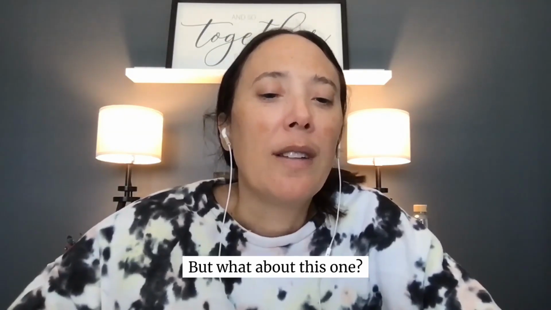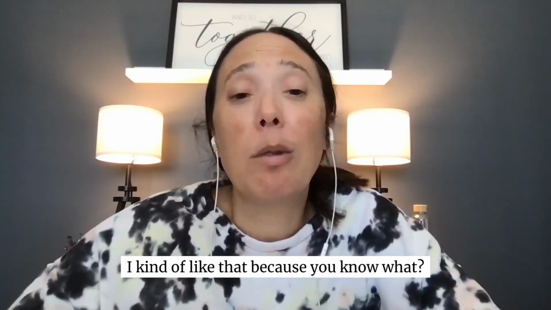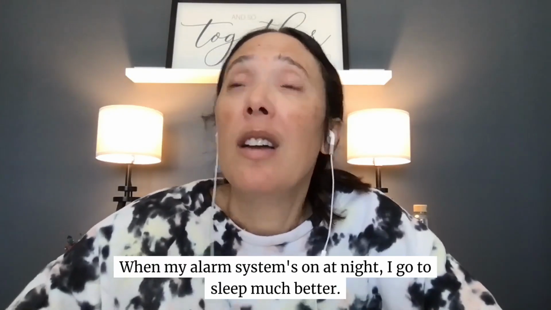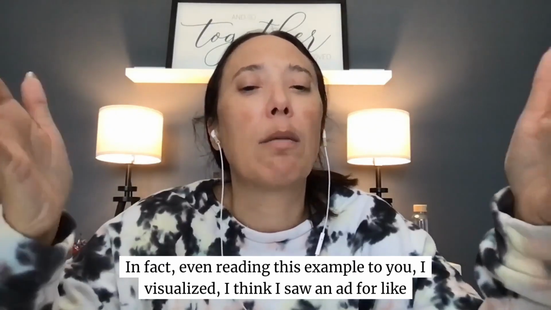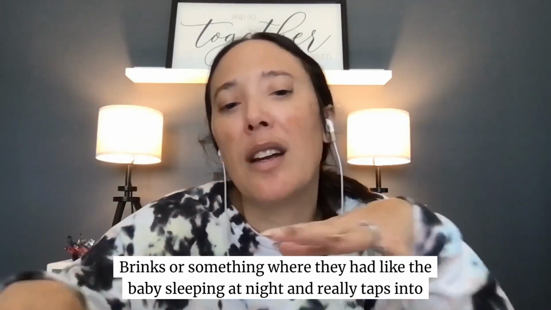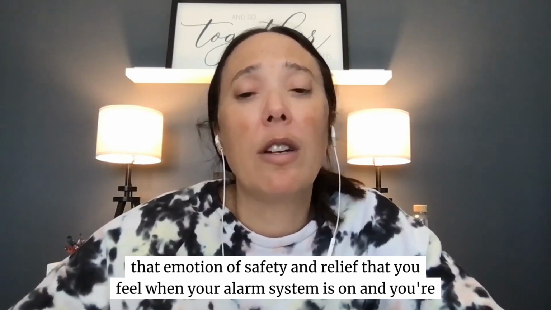But what about this one? Sleep soundly tonight. Finally, a home security system you can trust. I kind of like that because, you know what? When my alarm system's on at night, I go to sleep much better. In fact, even reading this example to you, I visualize, I think I saw an ad for like Brinks or something where they had the baby sleeping at night, and it really taps into that emotion of safety and relief that you feel when your alarm system is on and you're tucked in bed at night.